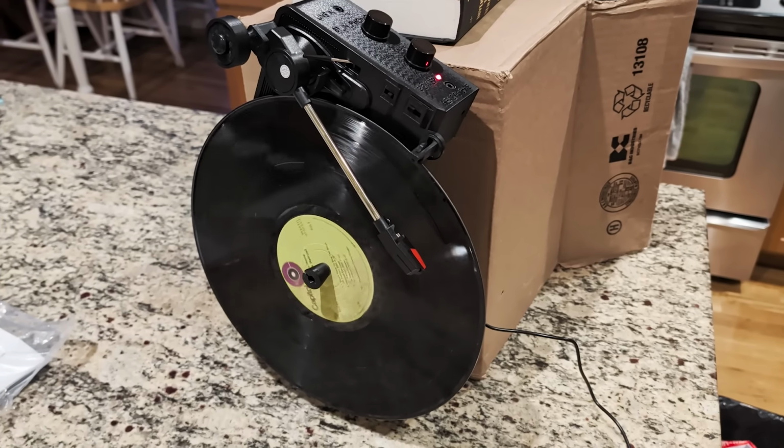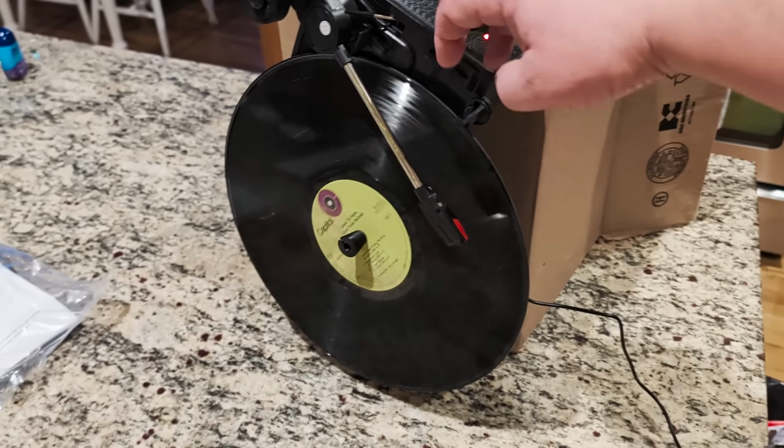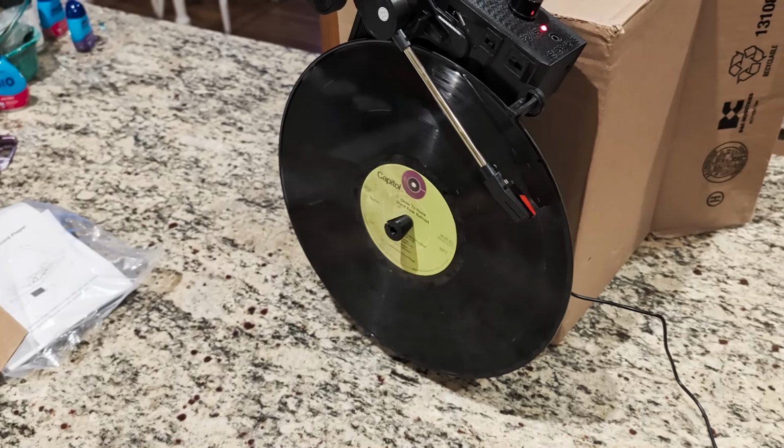And I just received this intriguing vertical record player in the mail for a project I'm not going to tell you about quite yet. Sorry, you'll just have to stay tuned for that one.